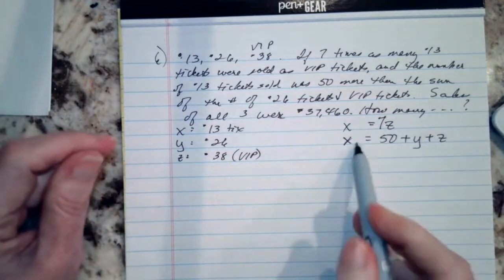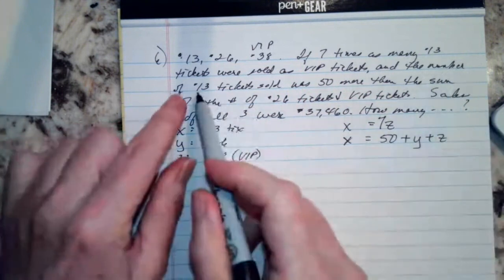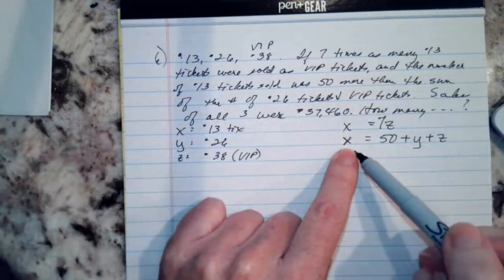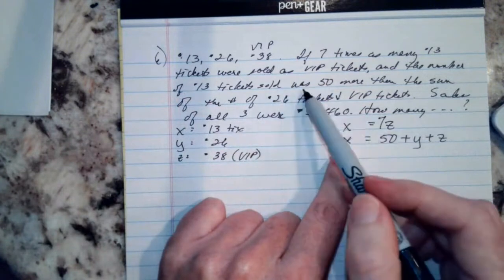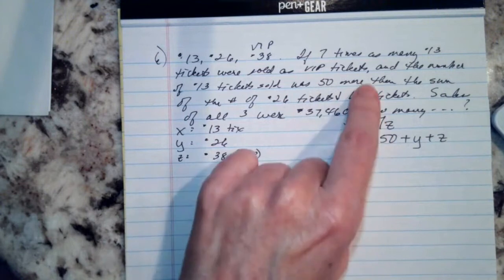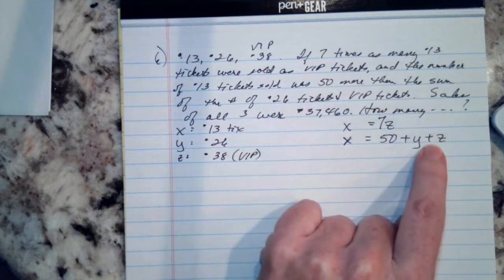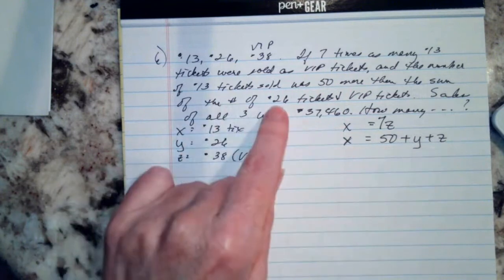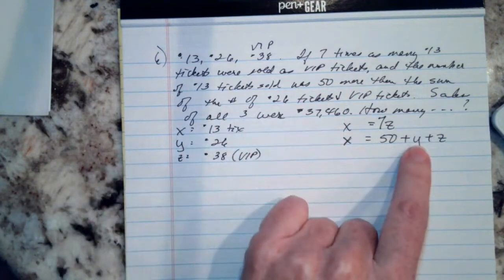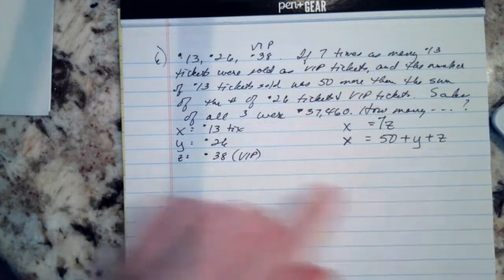Okay, let me show you another way of thinking of this one. But you can just translate it. The number of $13 tickets, that's X, was, that's an equals, 50 more than, that's a plus sign, the sum, so we're going to sum them, of the number of $26 tickets, Y, and the number of VIP tickets, Z.